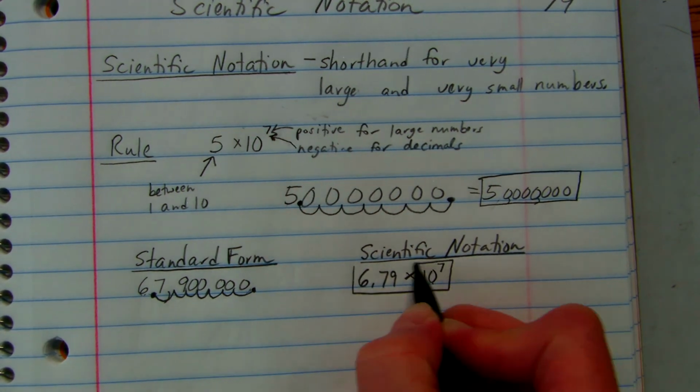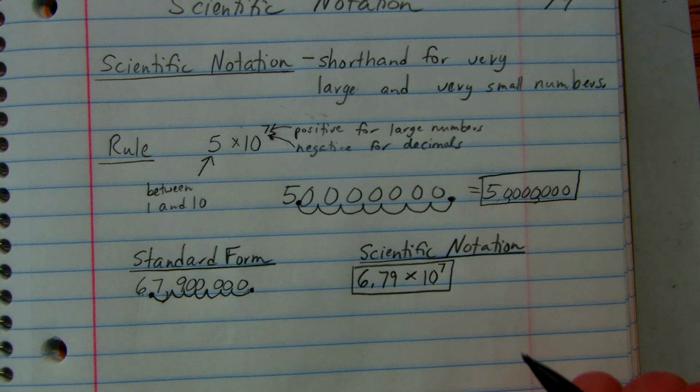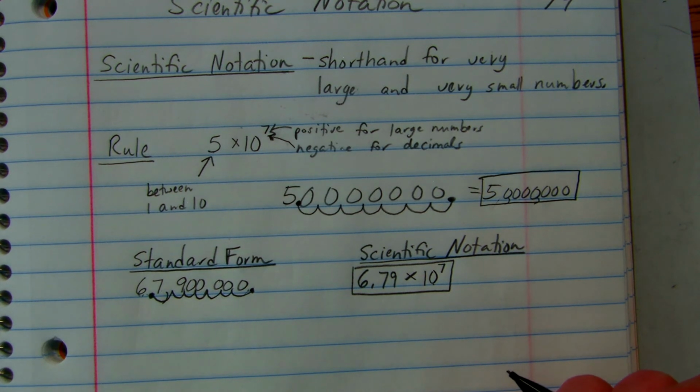In binary, can you do scientific notation for powers of 2? I have never tried to do scientific notation in binary. I don't know if that exists. That would be a little interesting. My answer to that question is I don't know.